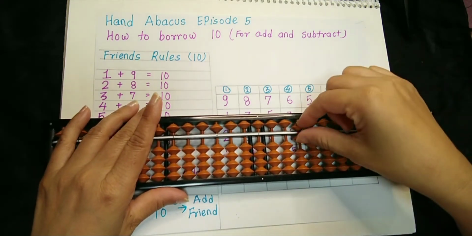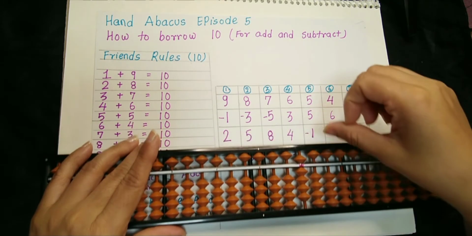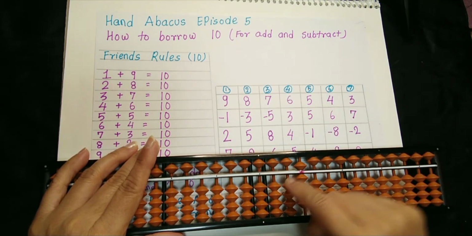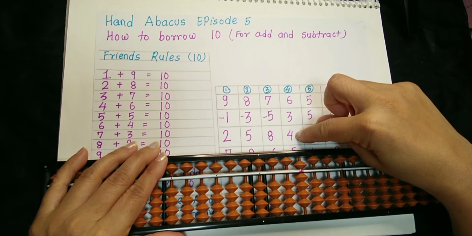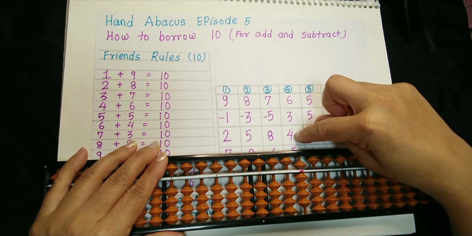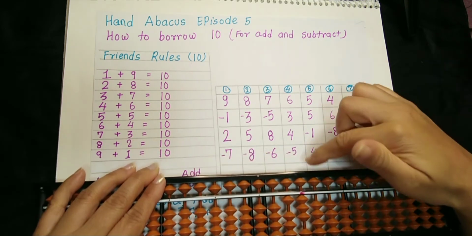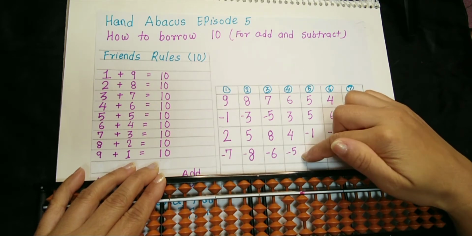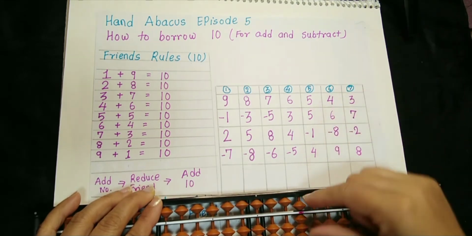Next, place 6 and place 3, you can easily add from here. Next, place 4. We don't have more beads here, so we have to borrow 10. 4 and 6 equal 10. 4's friend is 6. First you have to reduce the friend and borrow 10. Reduce 5 means 5 plus 5 equal 10. 5's friend is 10. First reduce 10 and add 5. Your answer is 8.